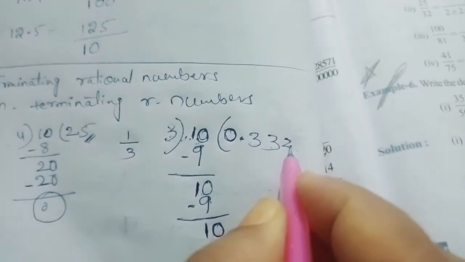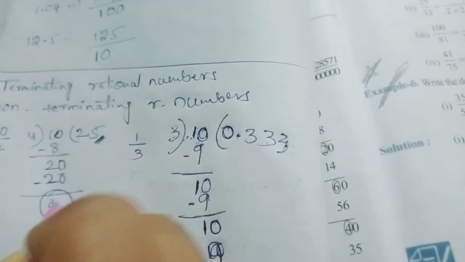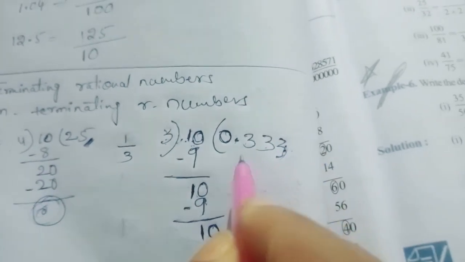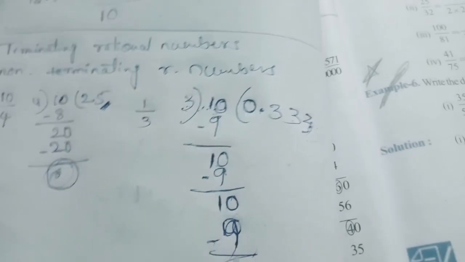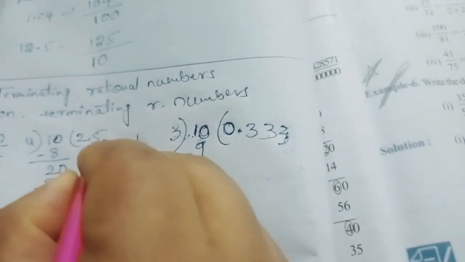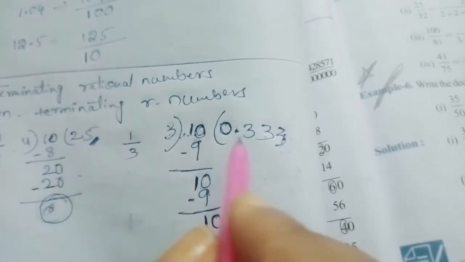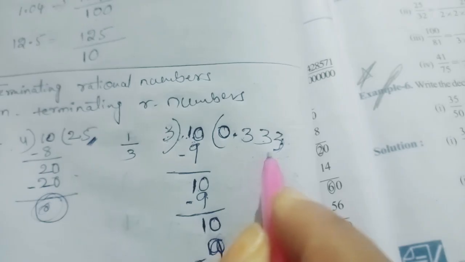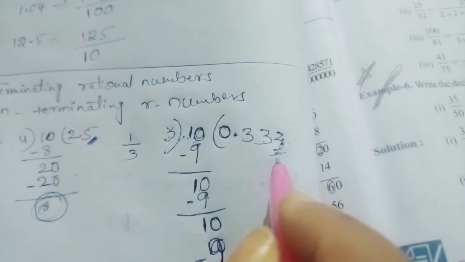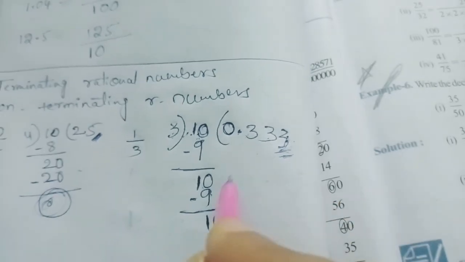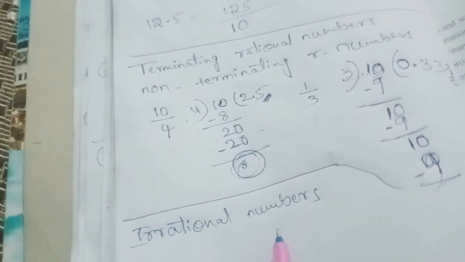0.33333. This is repeated. 3 is repeated. Okay, here it stopped, remainder is 0. But here it is not stopped. 3 is repeated, remainder is not 0. Okay, this stopped means it is called terminating decimals. This one is non-terminating repeated decimals. This is repeated, so this is called non-terminating repeated decimals. Okay, understood?